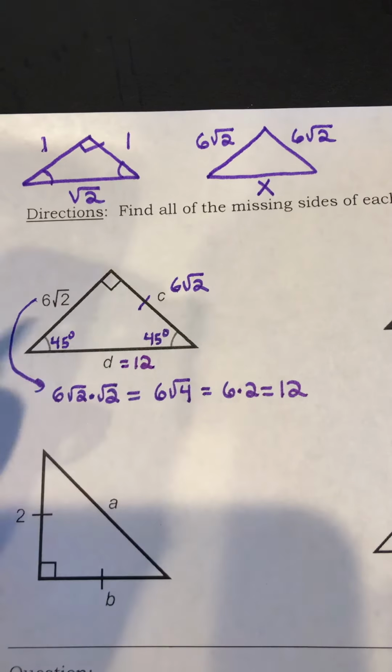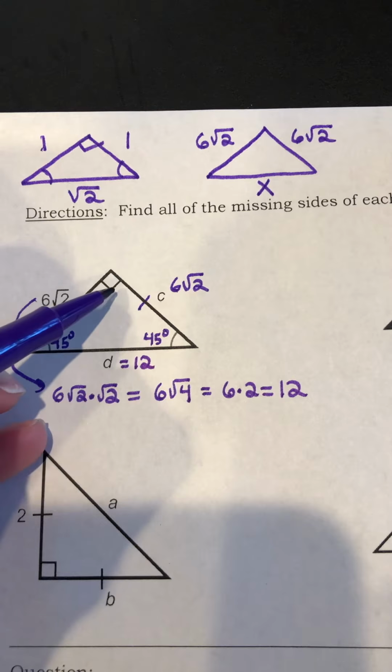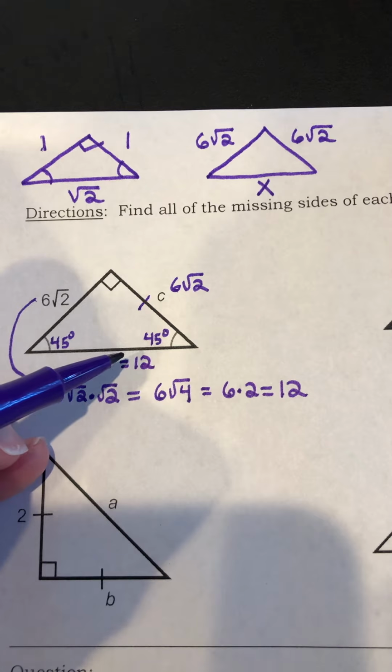And this makes sense, right? Because 12 is the biggest side. It makes sense that it's across from the biggest angle.